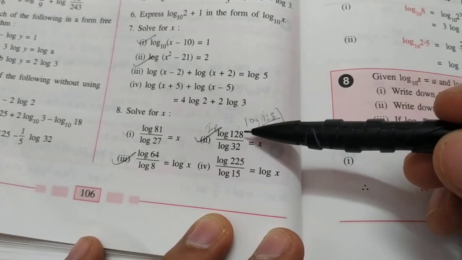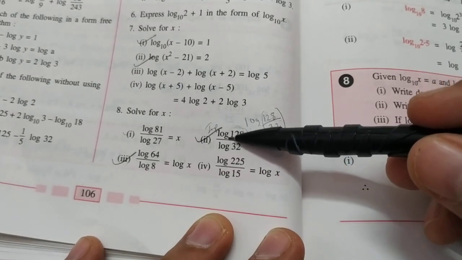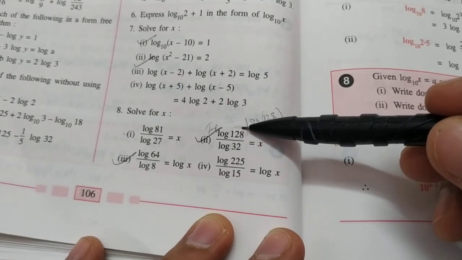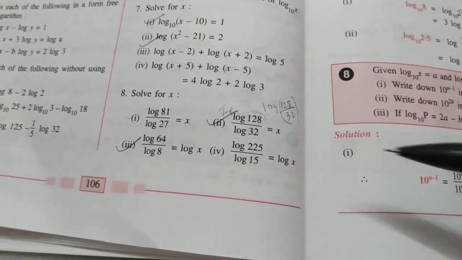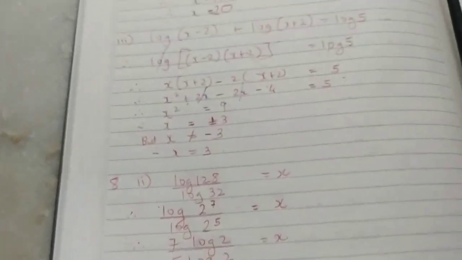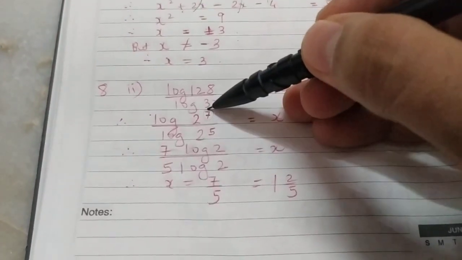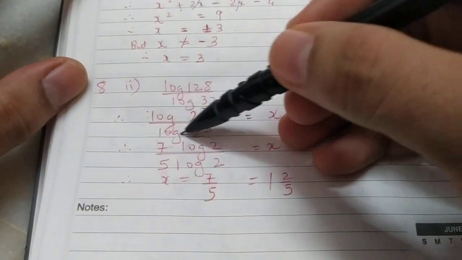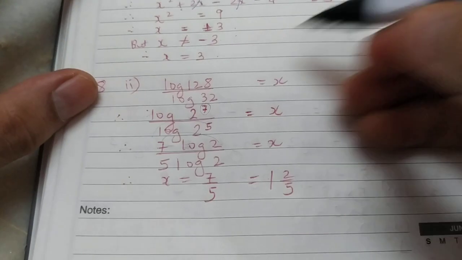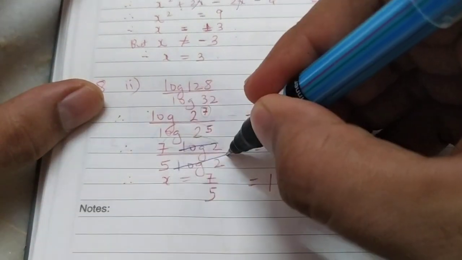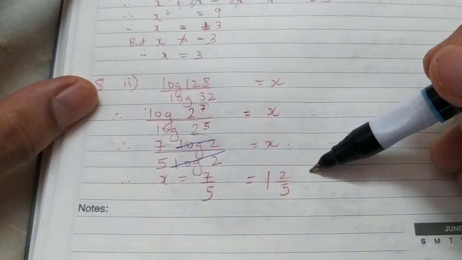One thing we can do is, whenever we see big number, we factorize it. So this is actually 2 raised to 7 if you remove the prime factors, and this is 2 raised to 5. So let's write that first. Now we know the rule that whatever is the exponent can come out as a coefficient. The 5 came out. So the good news is that now log 2 gets cancelled and we get the value of x as 7 upon 5. Make sure you convert it into mixed fraction.